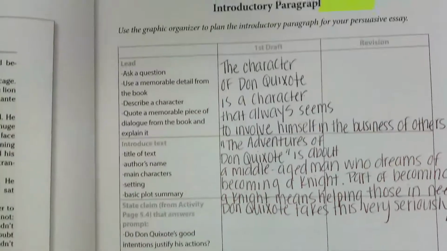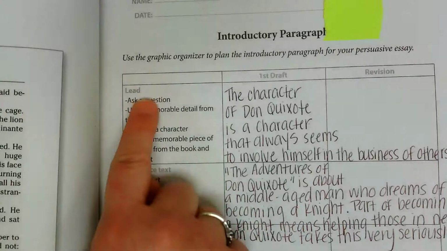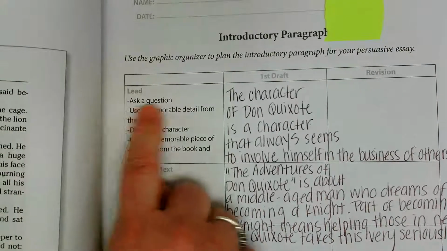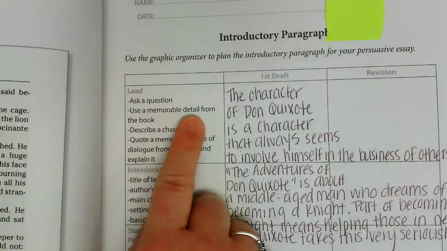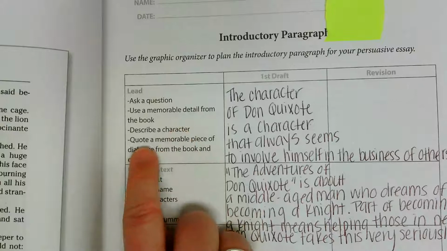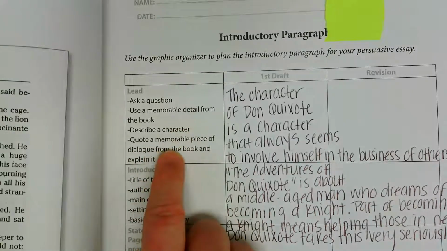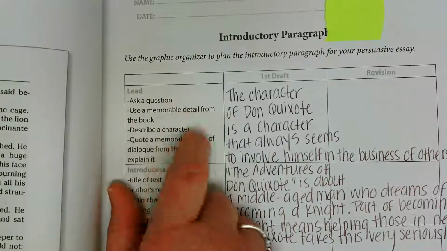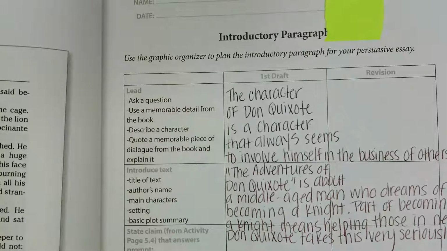So if you look at the first box for lead, there are a couple of pieces of information you could include in your lead. You could ask a question. You could use a memorable detail from the book. You could describe our character, or you could quote a memorable piece of dialogue from the book and explain it. This is kind of like when we wrote a persuasive essay previously. This would be like our catch, right? You want an exciting, interesting sentence that's going to catch your reader's attention.